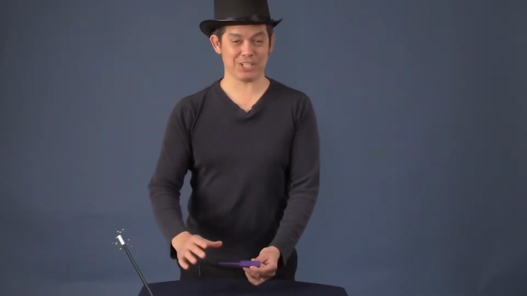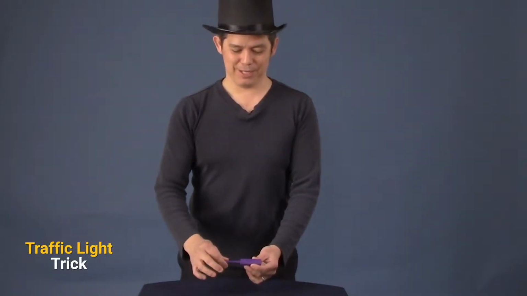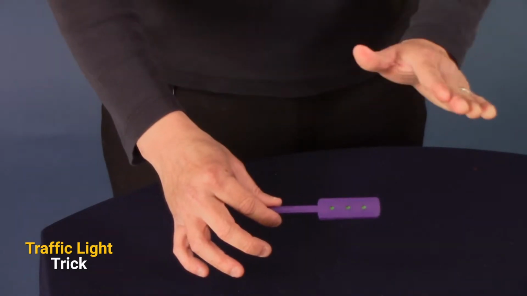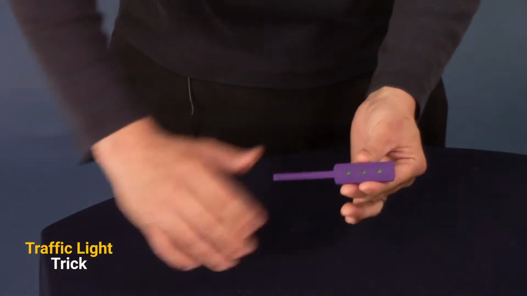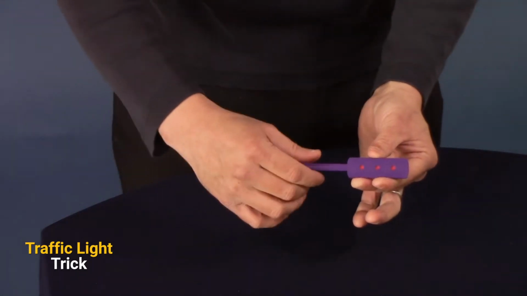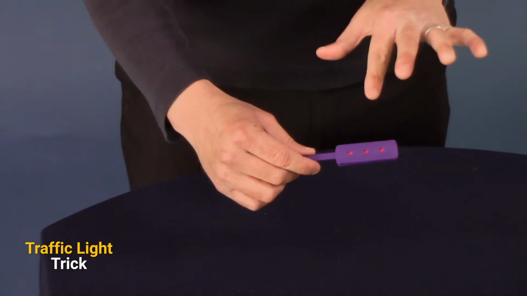This is the magic traffic light trick. Here we go. You're going with the green light, but every once in a while you have to stop. Oh my goodness me, oh my. But is this a real traffic light?